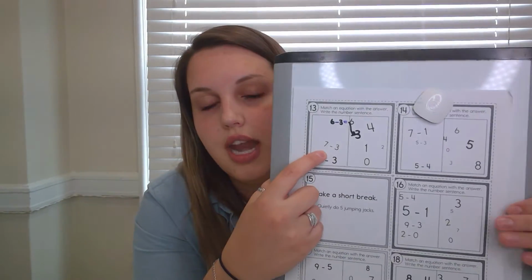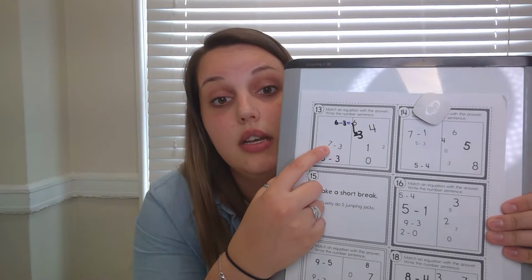Ooh, that makes me think. So what does 3 plus 3 equal? 1, 2, 3. Oh, so 3 plus 3 equals 6, and 6 minus 3 equals 3. Interesting. Okay, next one, we see, what is this first numeral?